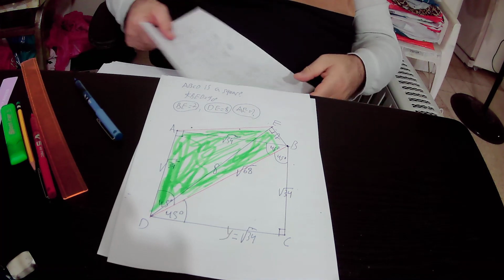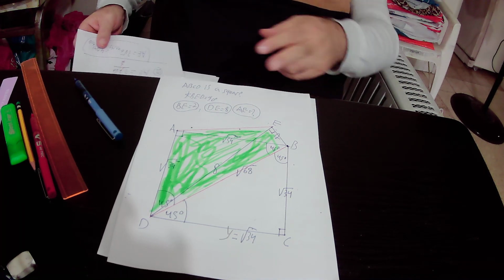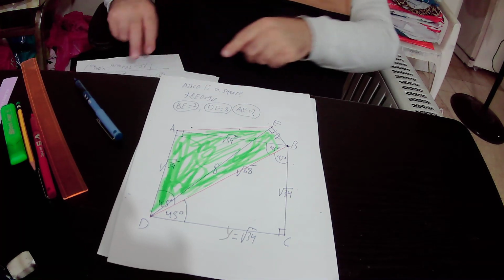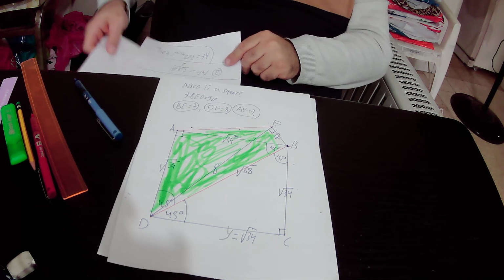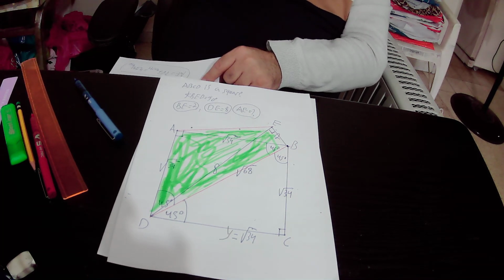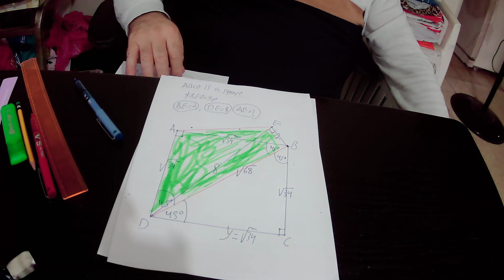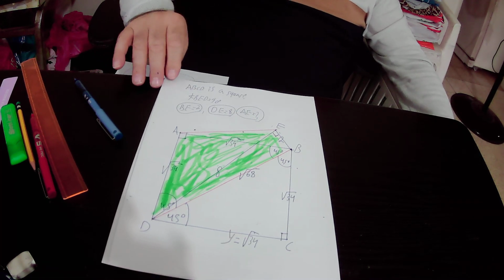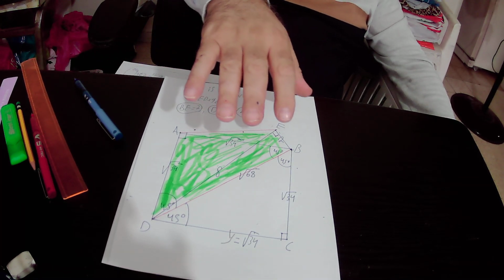Actually, we wanted to find out the size of line segment AE. We know that we have here square ABCD.